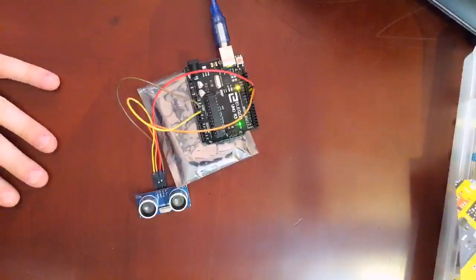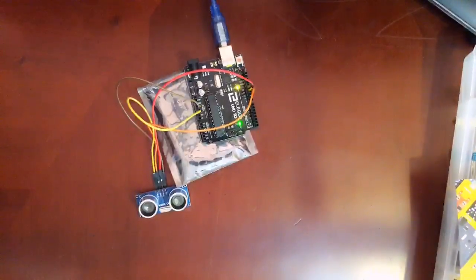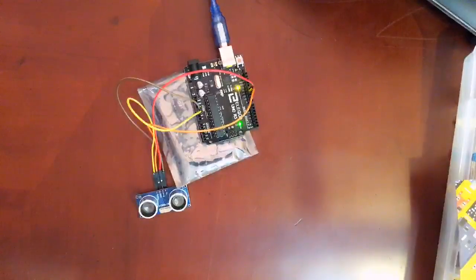We are back here. I am working on uploading the code here for this module.